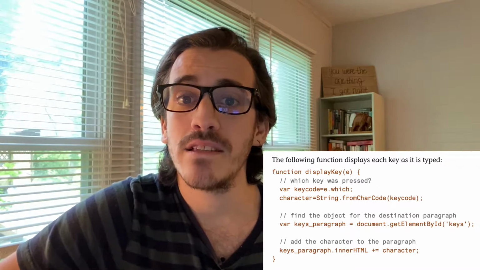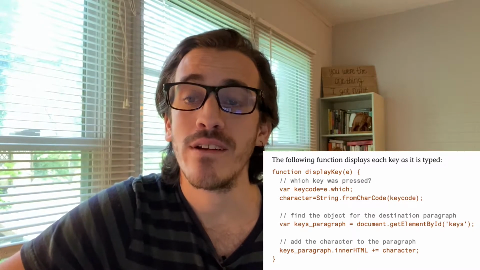And then the remaining lines of the function convert the key code to a character and add it to a paragraph of the document. So you can see the example of displaying typed characters in your book and work that out yourself to try it. You can also use the load and unload events.